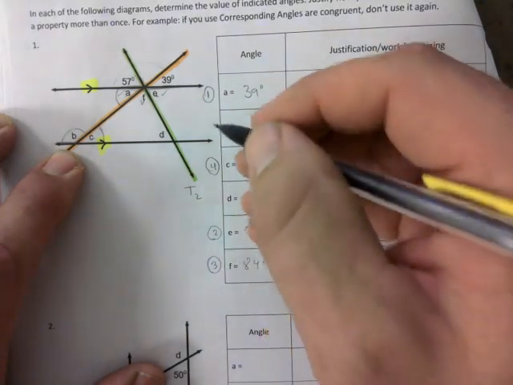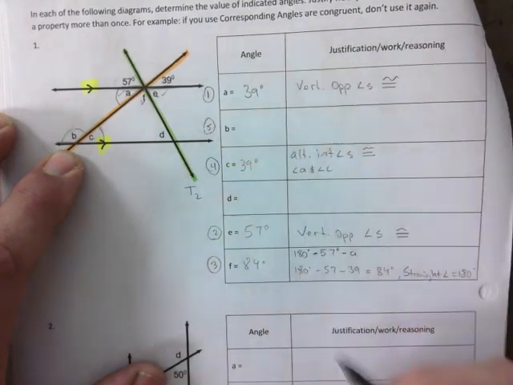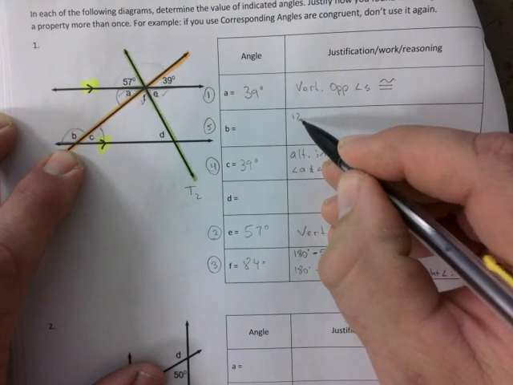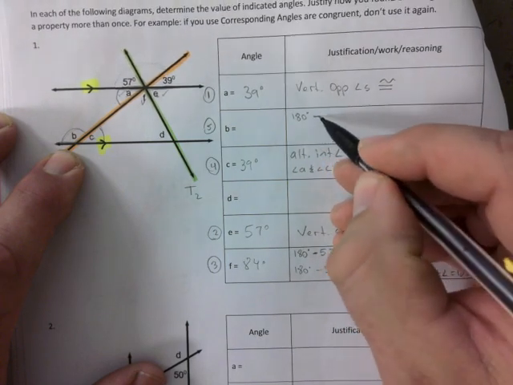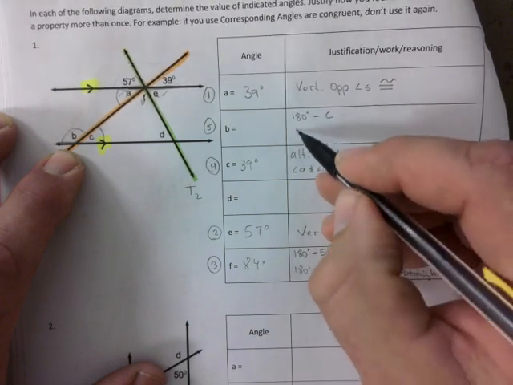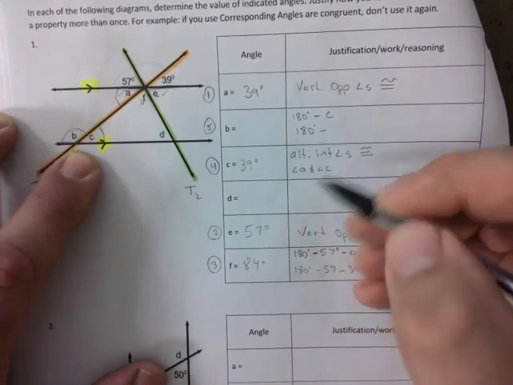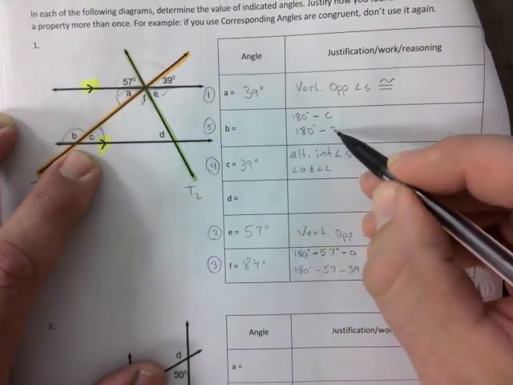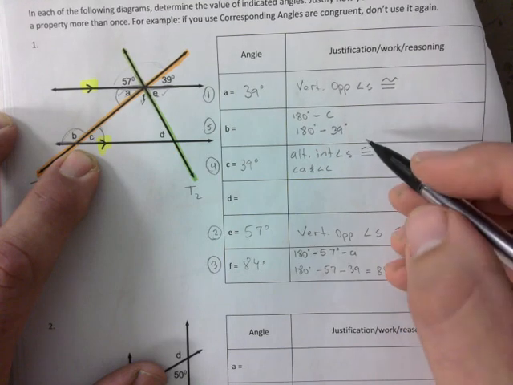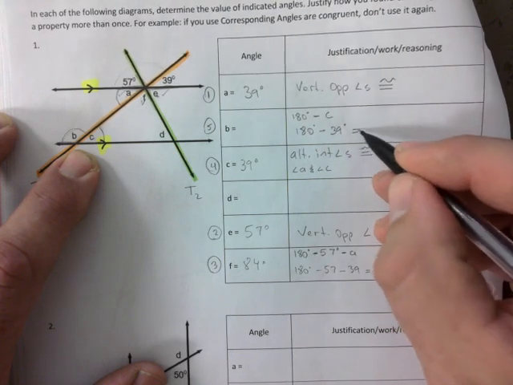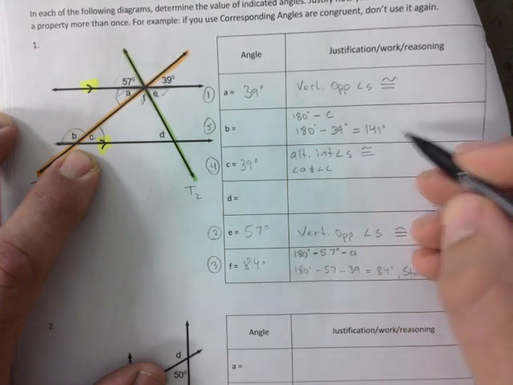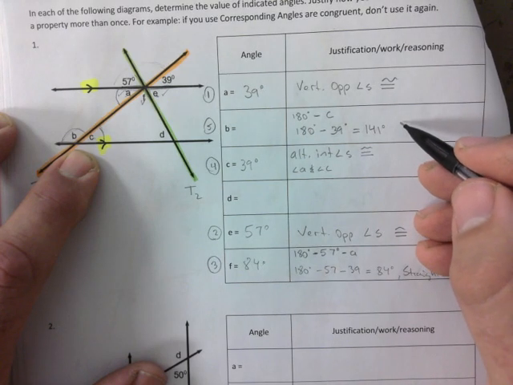Okay. So I'm going to do B next. That's 5. I'm just going to say that's going to be found by going 180 minus angle C. So that's 180 minus 39. And that is 141 degrees. I'll just say a straight angle.